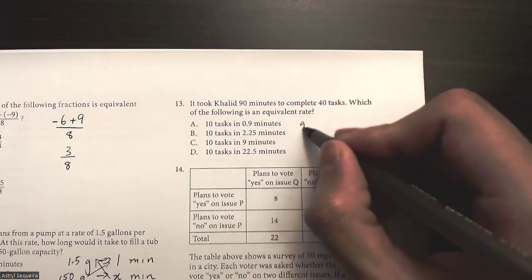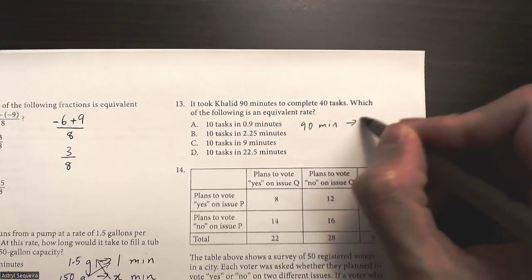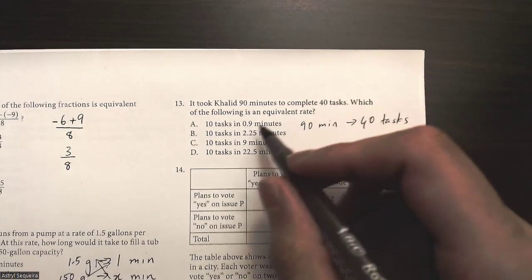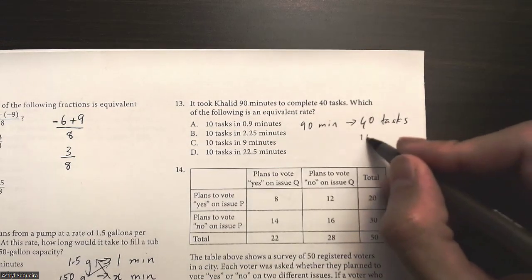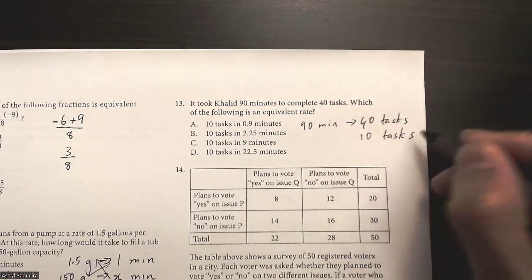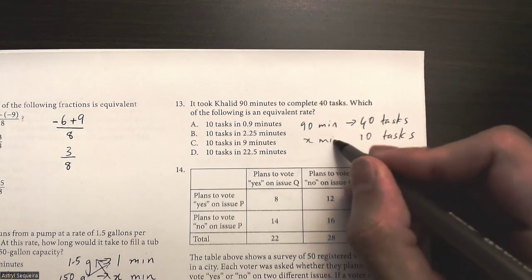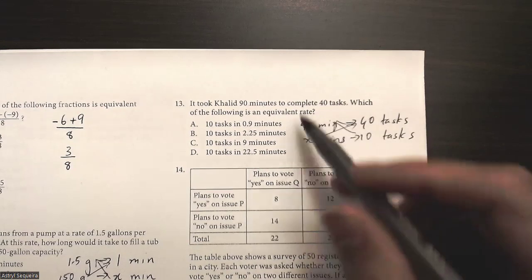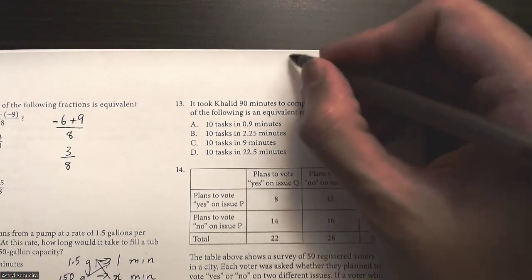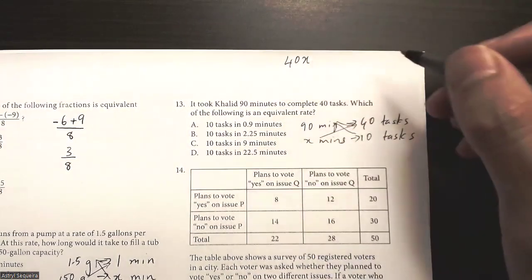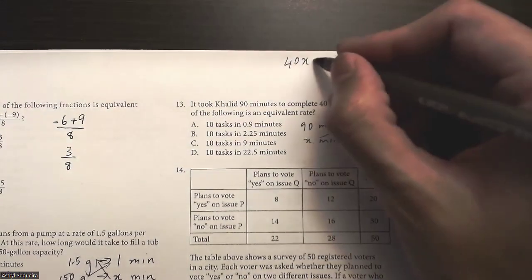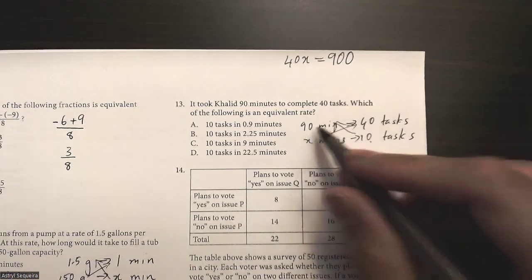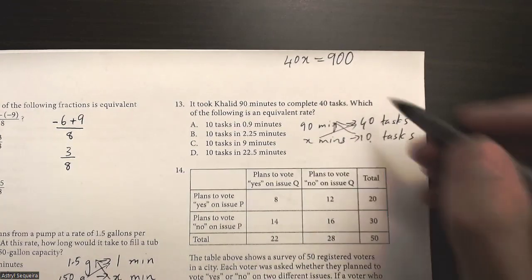So 90 minutes, 40 tasks, and then 10 tasks. So tasks have to be above tasks, and x minutes to complete that. We need to find x. So I'll cross multiply over here. I'll write on the top: x times 40 is 40x. 90 times 10, you should be able to do that mentally. It's just 900, just adding the 0 onto the end of that. I showed that a bit earlier in this video.